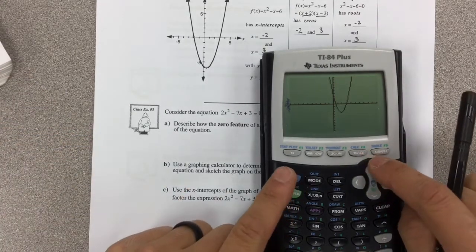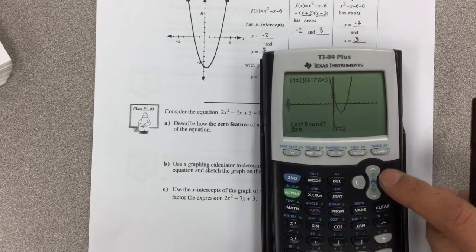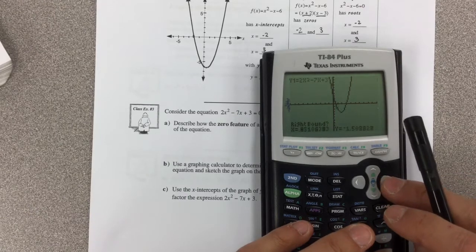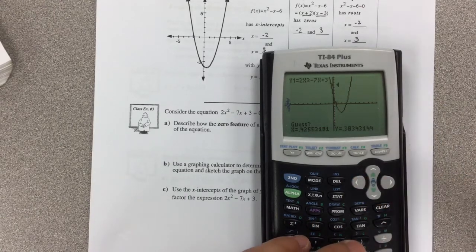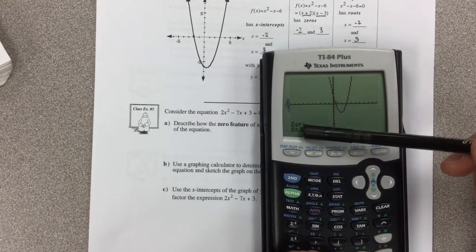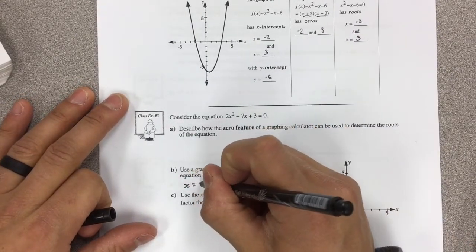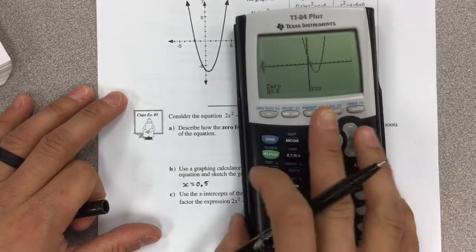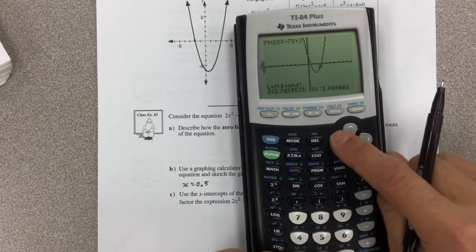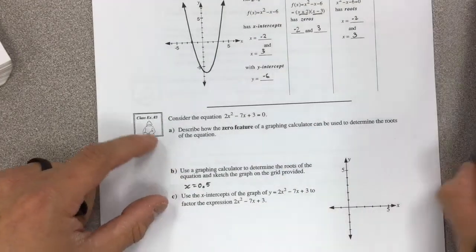In order to use the zero function, you go to second function trace, go to option 2, and select zero. We want to look for where y is equal to 0. I use left bound, right bound, and then a guess, and I get x at 0.5. I have another place where it's equal to 0, and again we use our zero option. It's at this point here where y is equal to 0 and x is equal to 3.